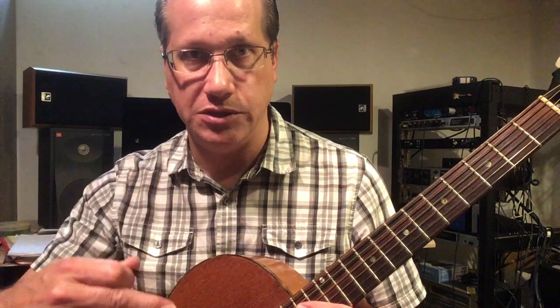This is page 24. Page 24, exercise 51. And now I have E, which has 3 ledger lines. So another one to start to memorize. If you see 3 lines under the staff, that's really far down there in pitch. 3 lines under the staff, and the note is below the 3rd line. That can only be 1 note. That's as low as we go on guitar.